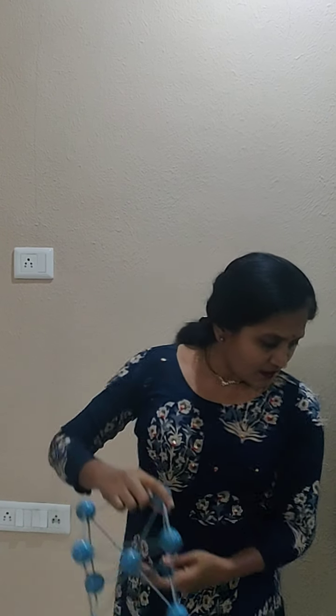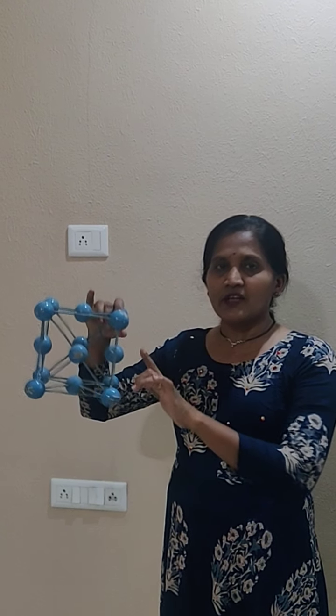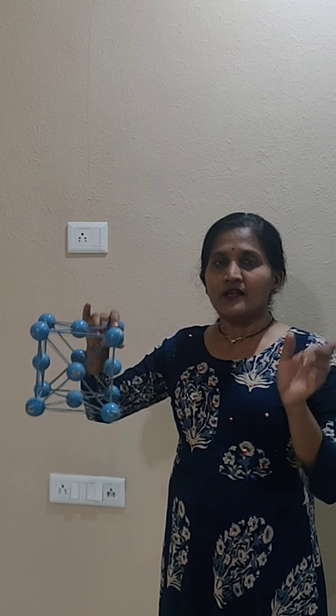And in face centered, again I am taking the model of face centered. How many particles will be there? There will be 1 by 8 into 8, which is 1, plus 6 faces and half of it. 6 faces and half of it means 6 upon 2, that is 3, and 3 plus 1 gives you 4. So the number of atoms in face centered will be 4. How we will calculate it, I will show you in the slide.